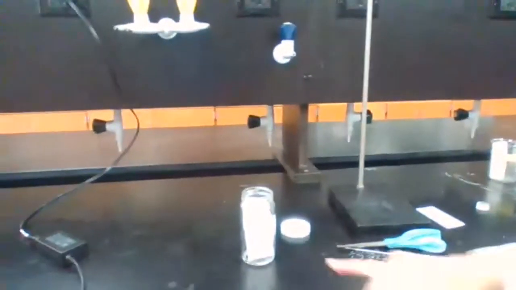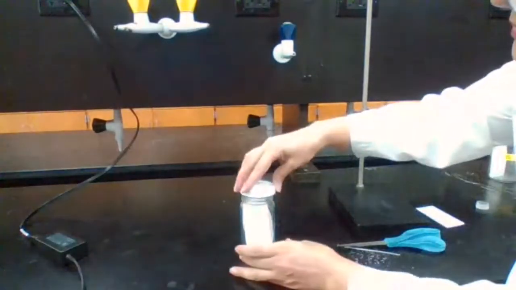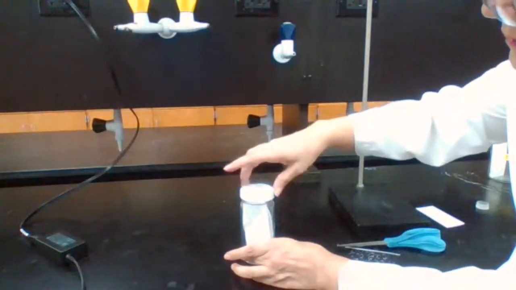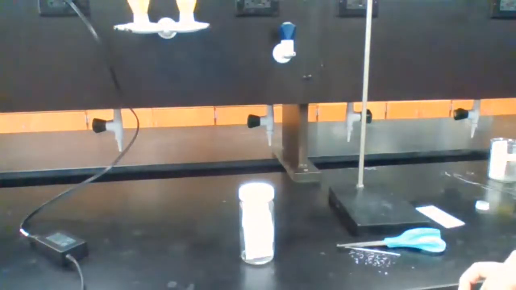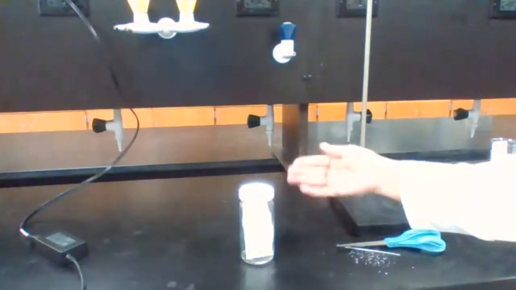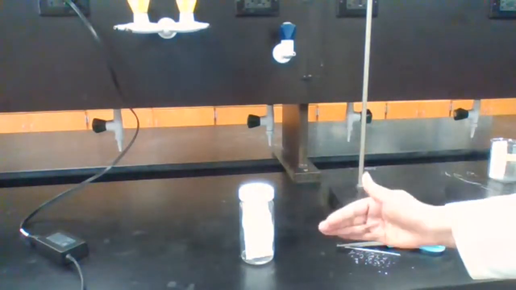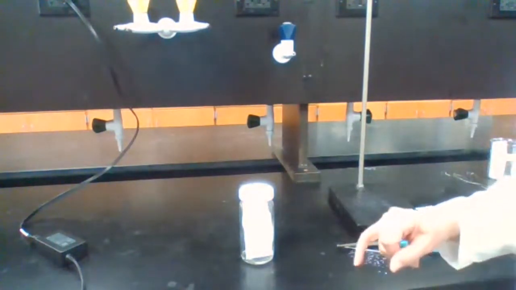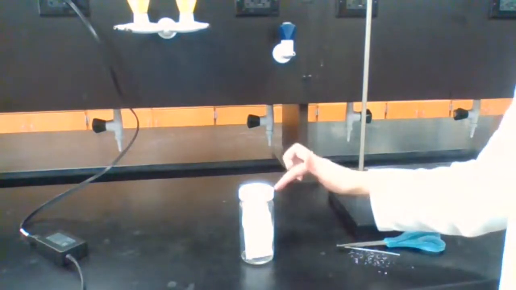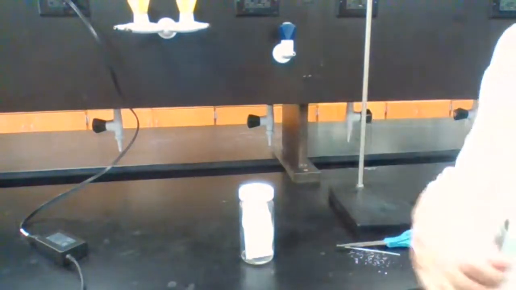Do you see the moving of the solvent? Yes, okay. So the solvent is moving up, and when it reaches about half an inch from the top, I have to stop and mark it with the pencil for the solvent front. I have to be careful not to go over the top.